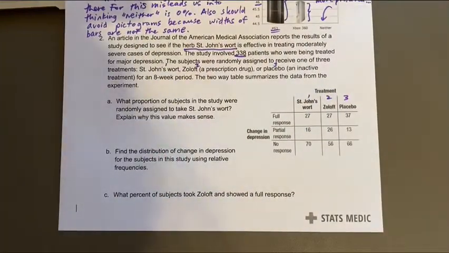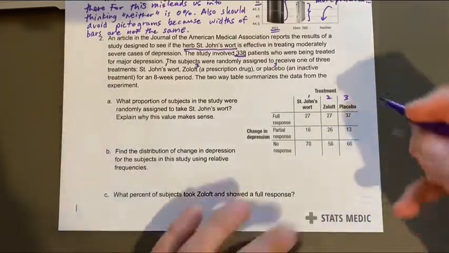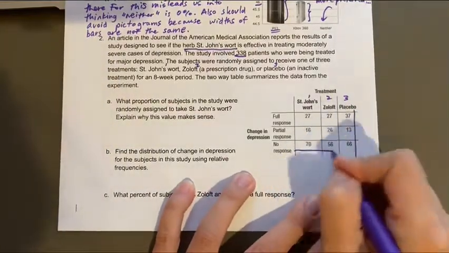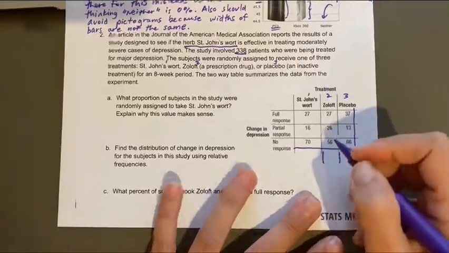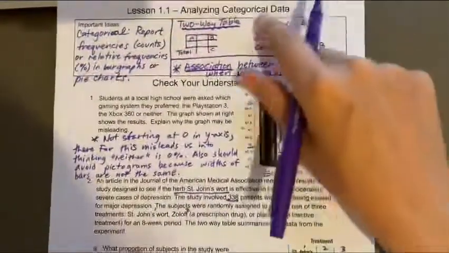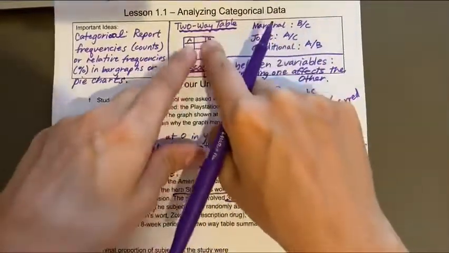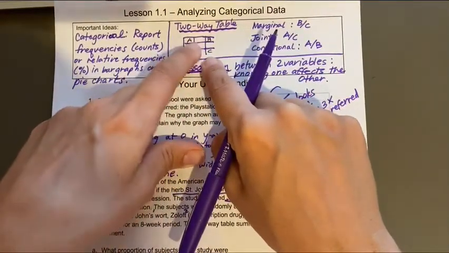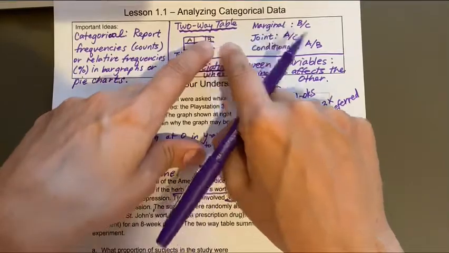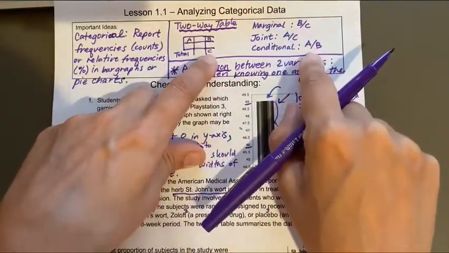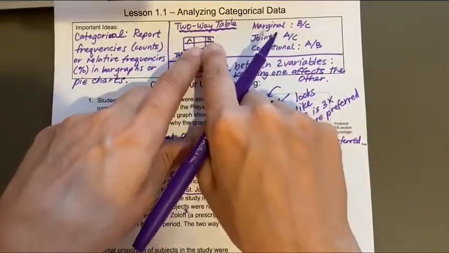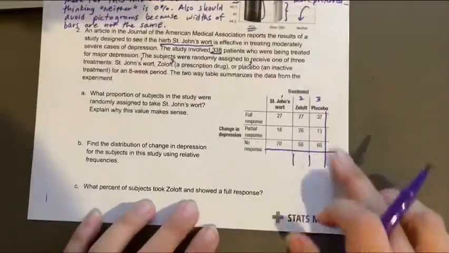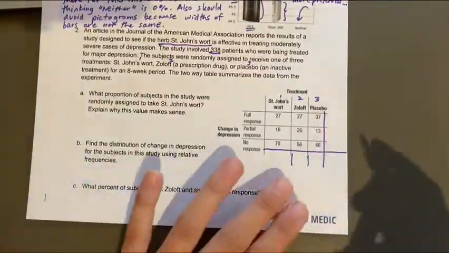And then it says they were treated for an 8-week period. The two-way table summarizes this data. So the first thing I need to do is just tally up these numbers because, like we reviewed in our notes, in order to calculate these things, we need to have our raw data over our grand total, or one of our margins over our grand total, or one of our pieces of raw data over one of our margins. So this information is the way we're going to calculate that.